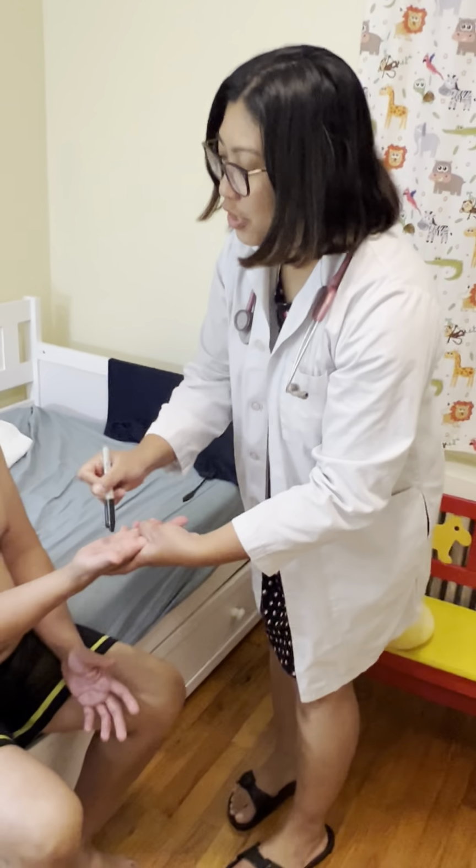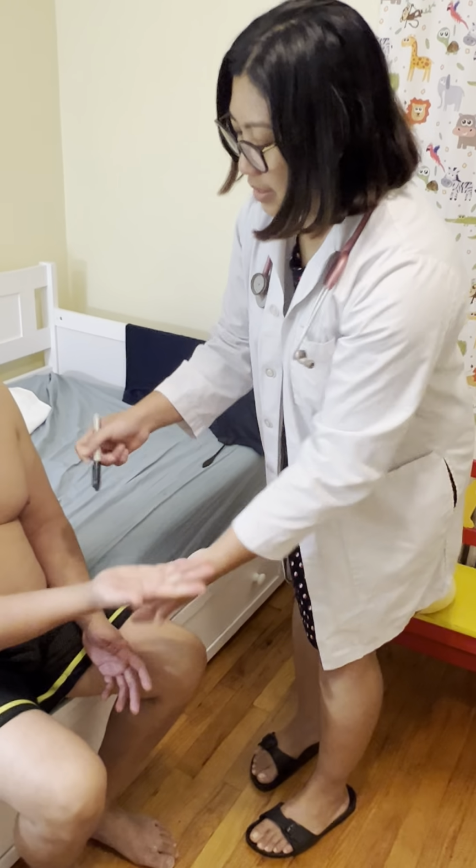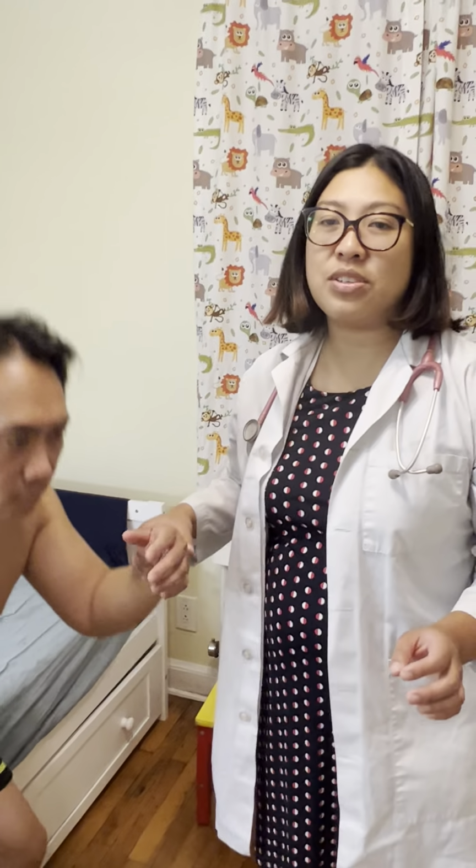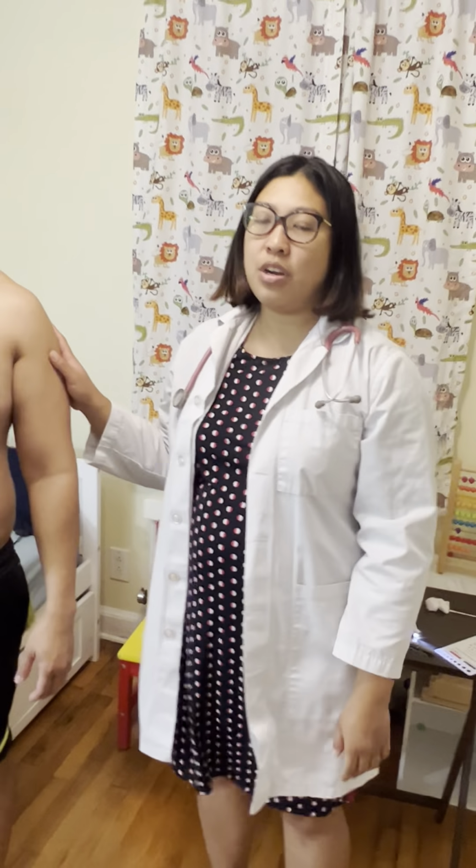Then the next would be graphesthesia, identifying letters. Open your palms. Tell me what letter did I write. A. Other side. L. Very good. No problems. And the last two would be the Romberg's sign and the pronator drift.